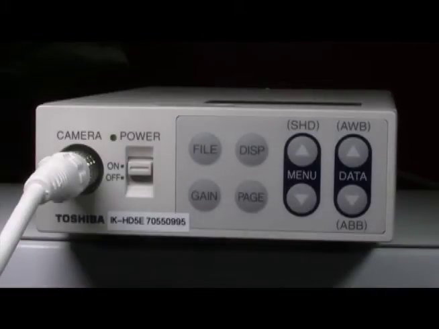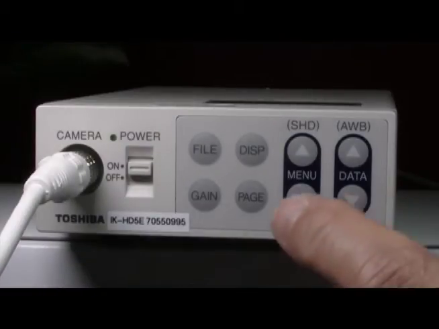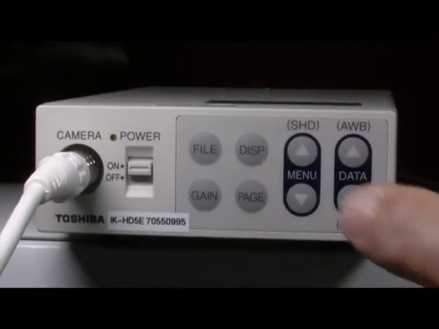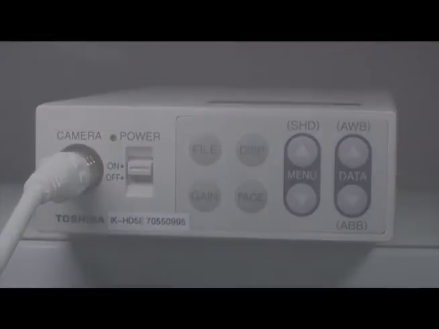Push the set button for about a second, and this is the same button that doubles as the menu up button, and you will see SHD flash on and off in the bottom left of the image. When the camera has completed the shading process, a SHD OK will flash onto the screen and then disappear, and you can continue with your videoing.